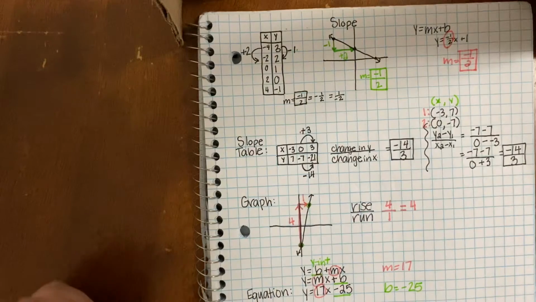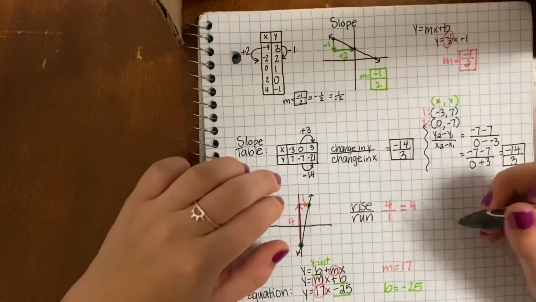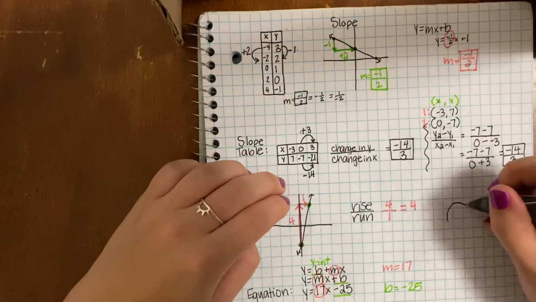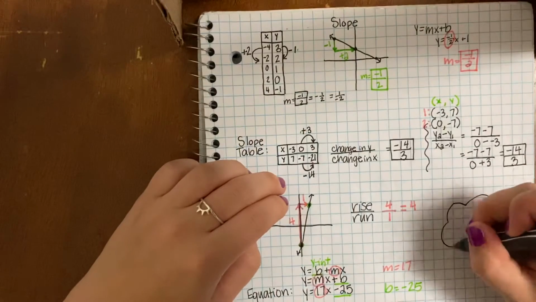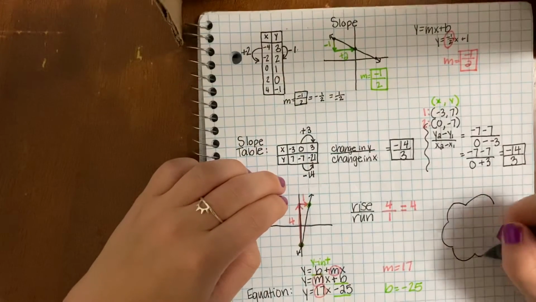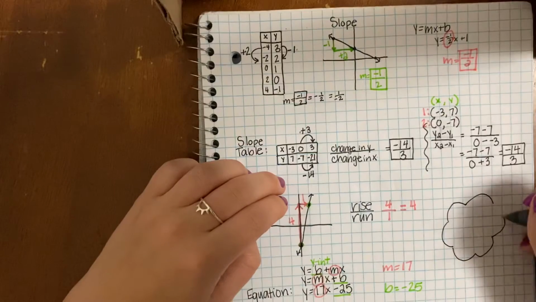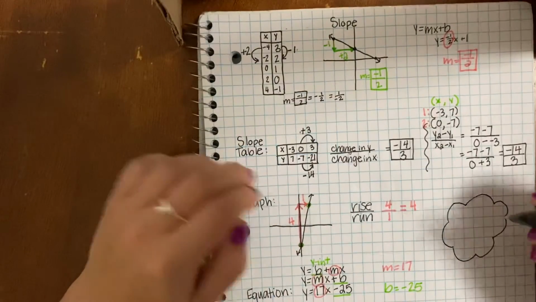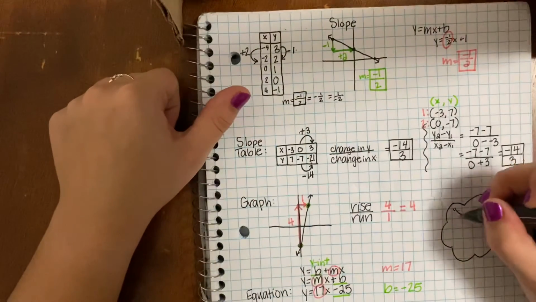And then I want to do just a quick little side bit. When we're working with slope in word problems, we have words that indicate slope for us. These are what I like to call slope words.